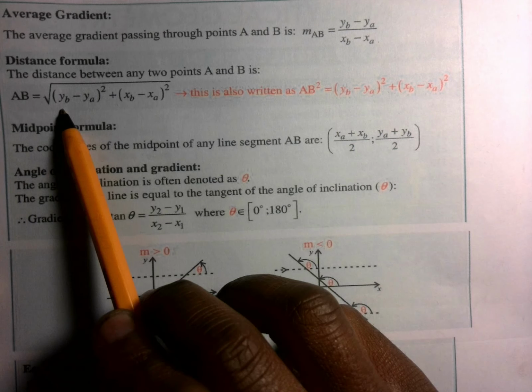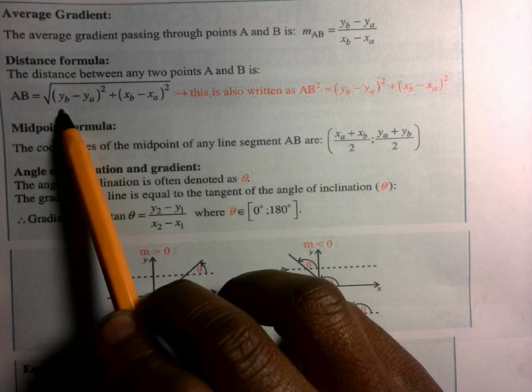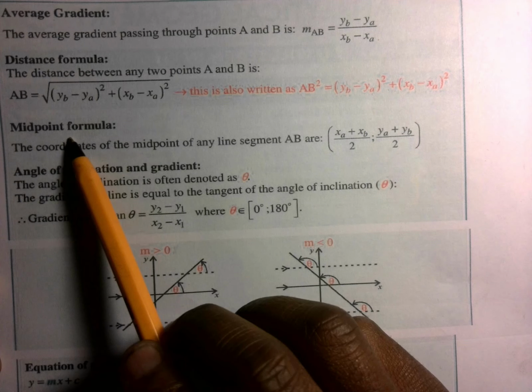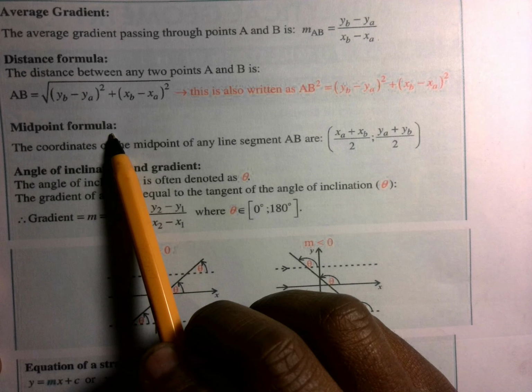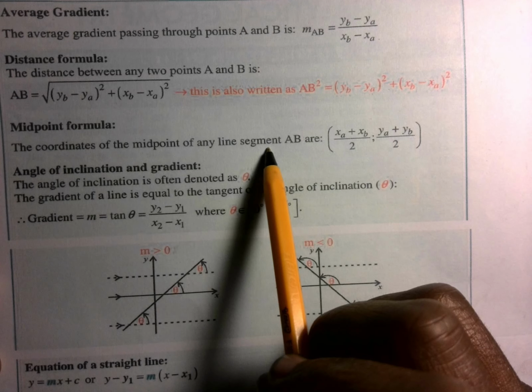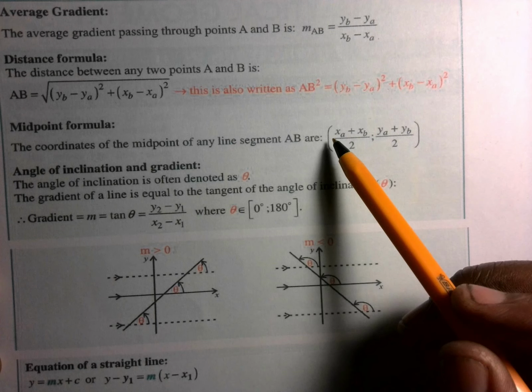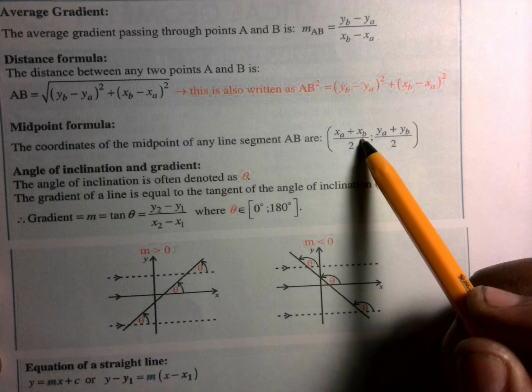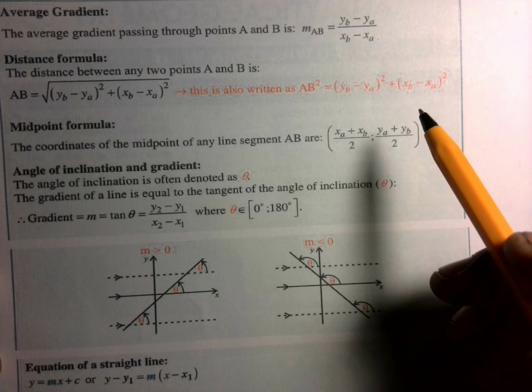Okay, the midpoint formula. The coordinates of the midpoint of any line segment AB are (XA plus XB divided by 2, YA plus YB divided by 2).